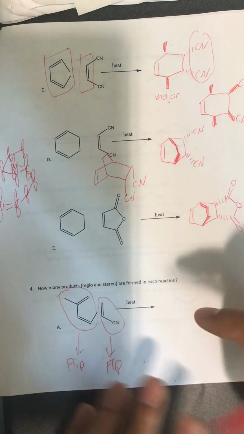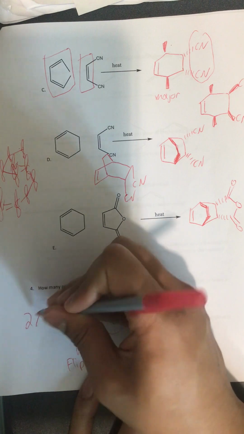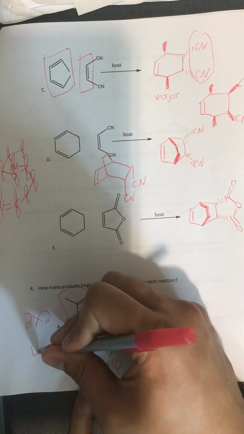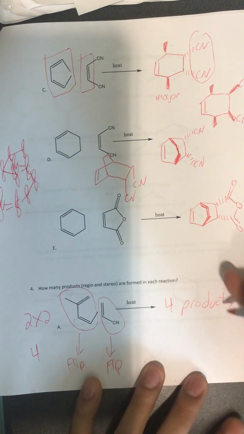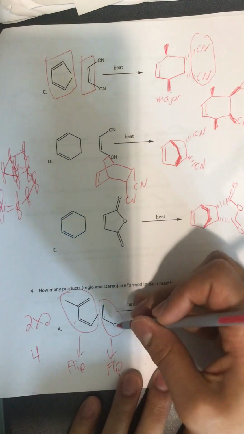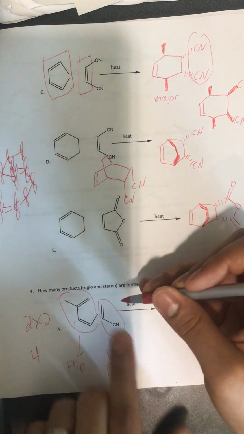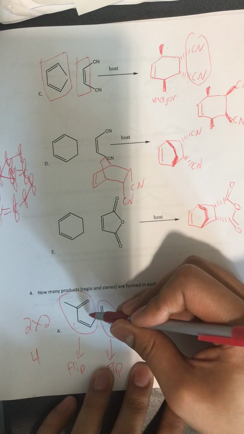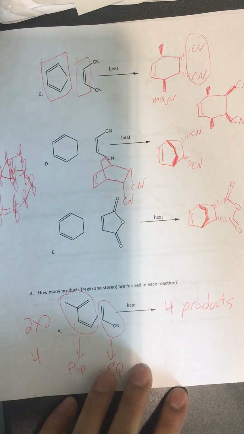So I would see it as you get 2 options here times 2 over here, where it's going to be 4 products. And that would be the 2 reacted this way. Then if you flip this molecule, so the CN's on top, you get a second one. If you react it with the CN on the bottom and you flip the diene, then you get another product. And then if you flip both of them, you'll get a 4th product. And I think we'll see that.